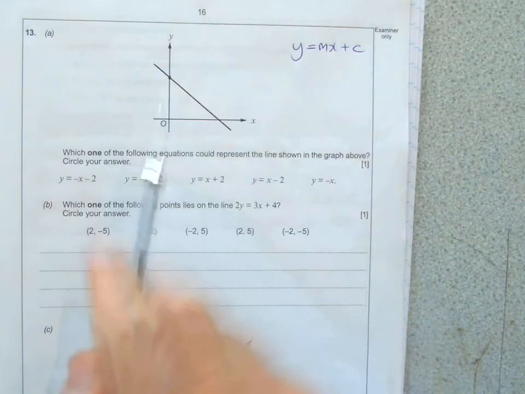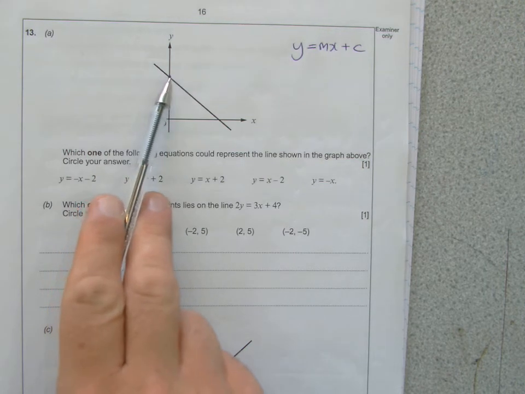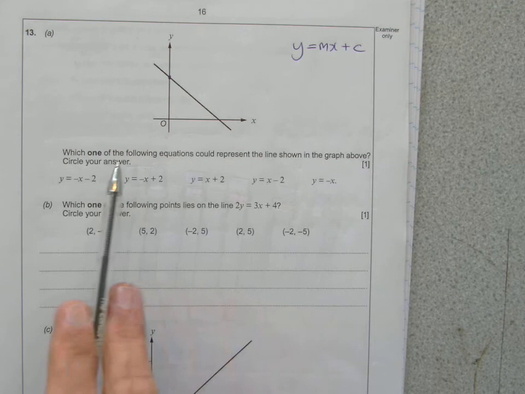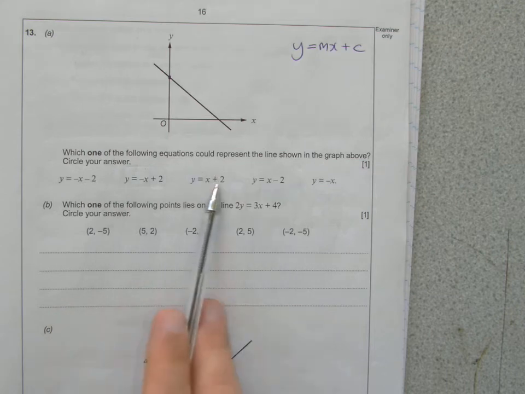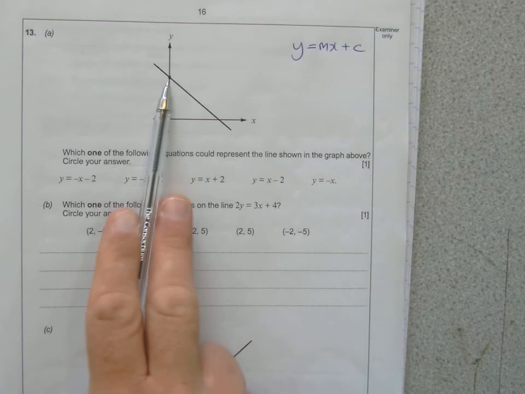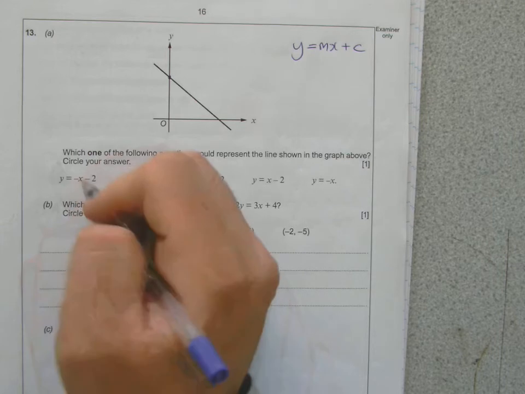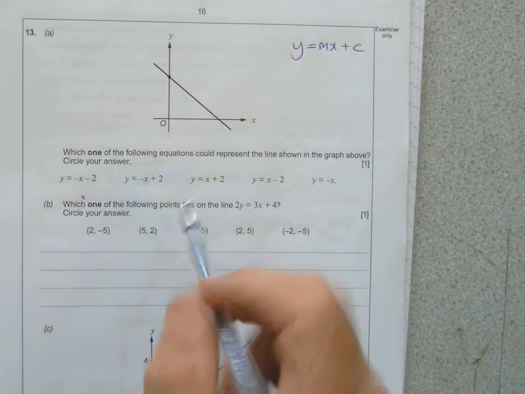So the line is crossing the y-axis about there. So that would be my c value. So when I look at these equations along here, my c value is this value here. Well, if you think about it, it's got to be positive, hasn't it? It's got to be positive. So it can't be this one, because you've got minus 2 there, so we can instantly dismiss that. I'll put a little cross down here to remind myself.